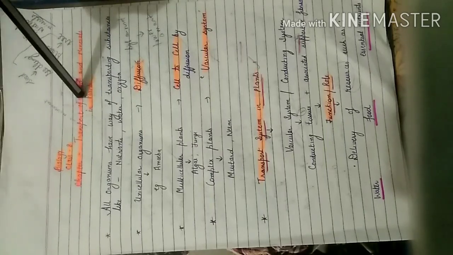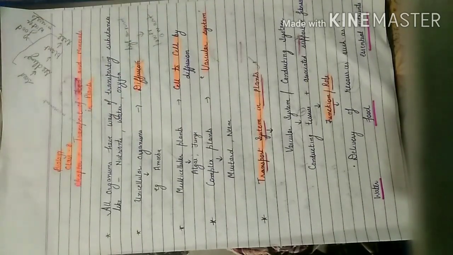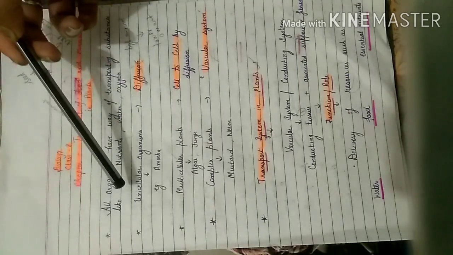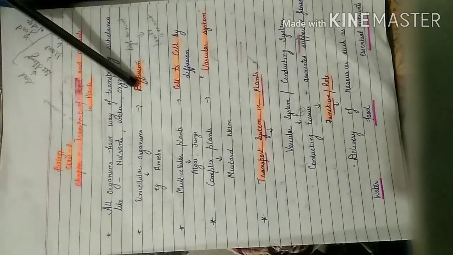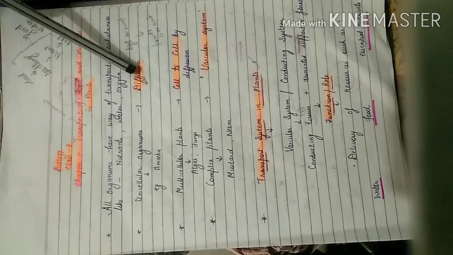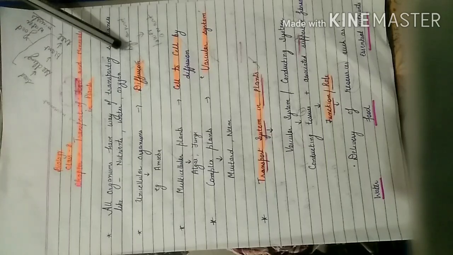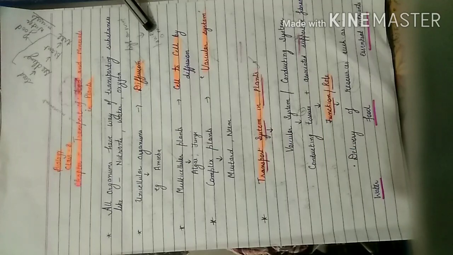taking place. So first, all organisms have a way of transporting substances. In each and every organism there are special ways through which nutrients, water, and exchange of gases take place, such as in unicellular organisms. In them there is a process known as diffusion. What is diffusion? It is the movement of a substance from a region of high amount to a region of low amount. That is known as diffusion.